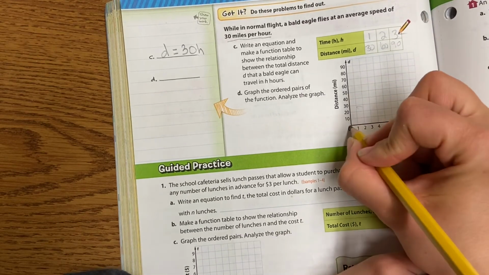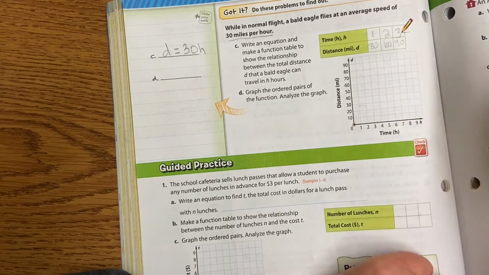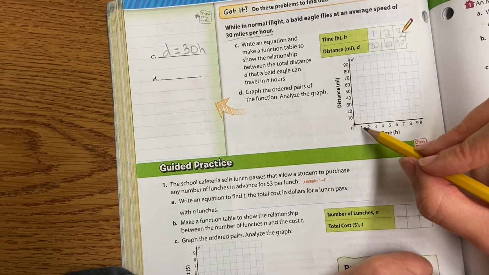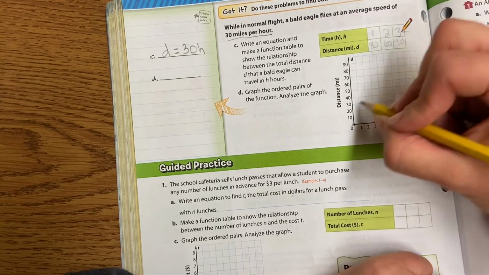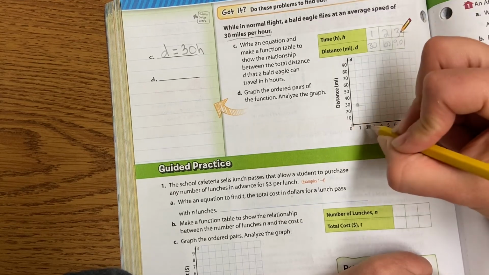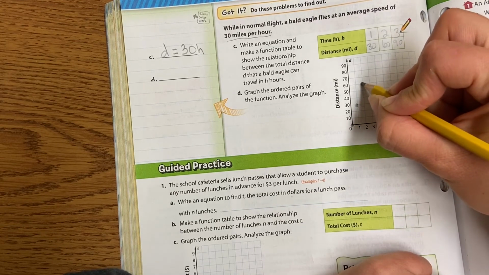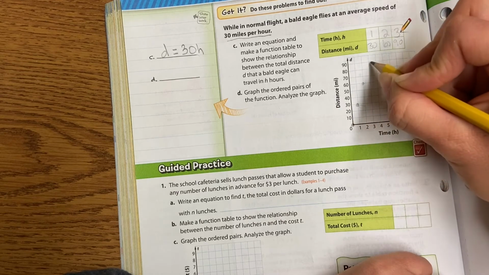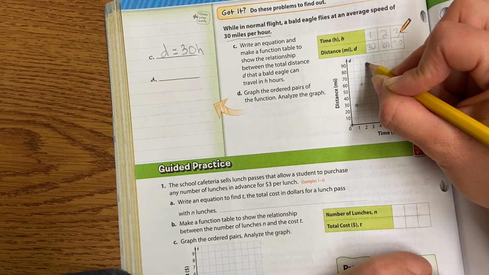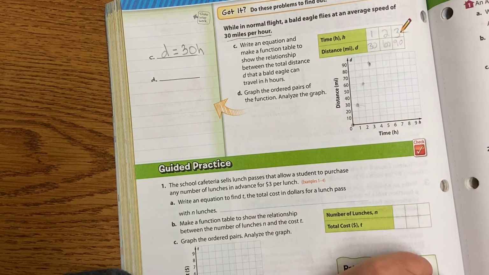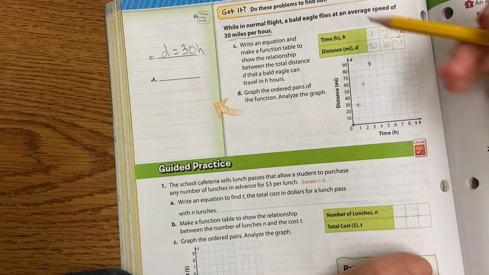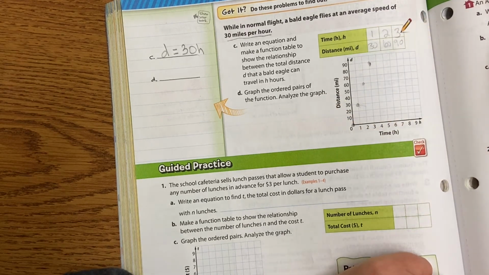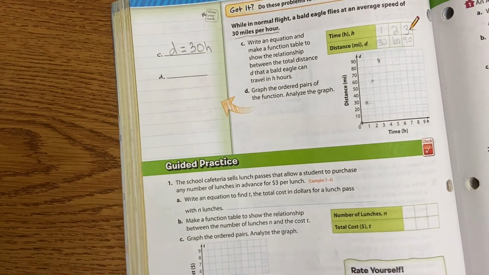So if he's not flying, he's not going anywhere. So we'll start at 0, 0. After 1 hour, he goes 30 miles, right? 2, he goes 60. 3, he goes 90. Okay, and there's your graph. And it says analyze the graph. So just tell me if it's linear. It's a linear graph, okay?